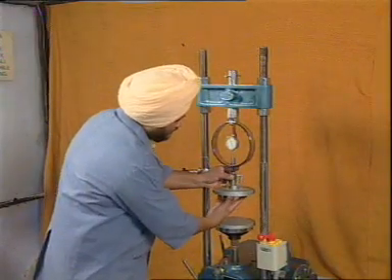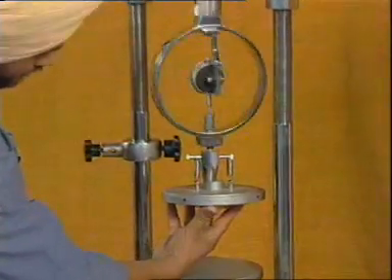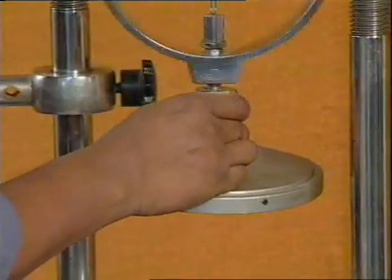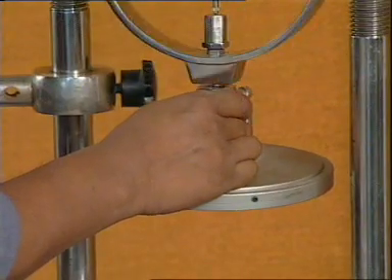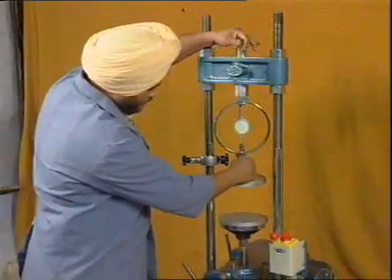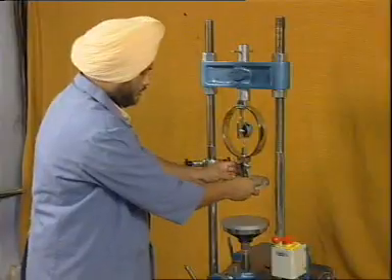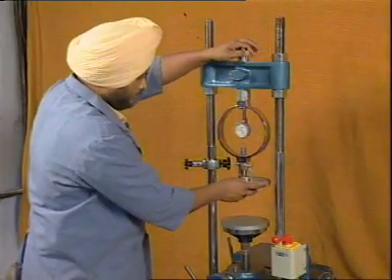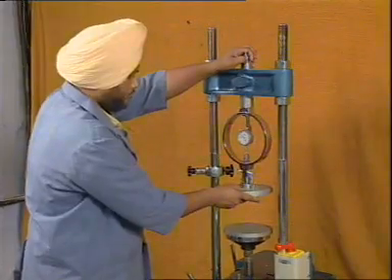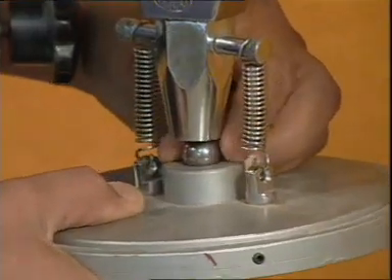Keep a bearing plate with a ball seating groove. Place a hardened steel ball on the bearing plate.